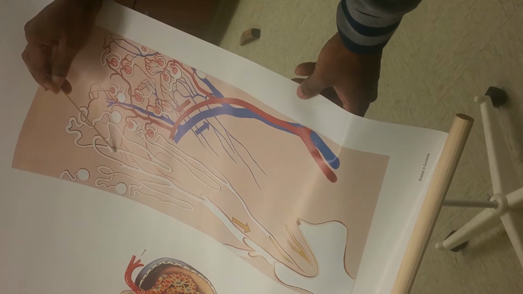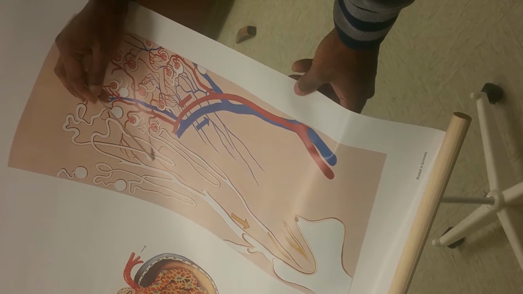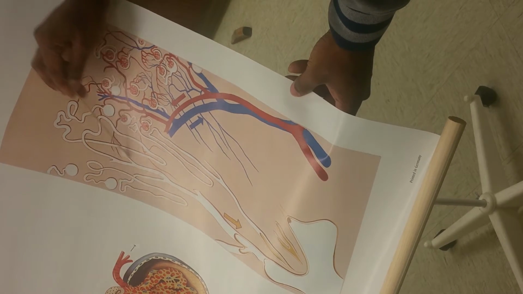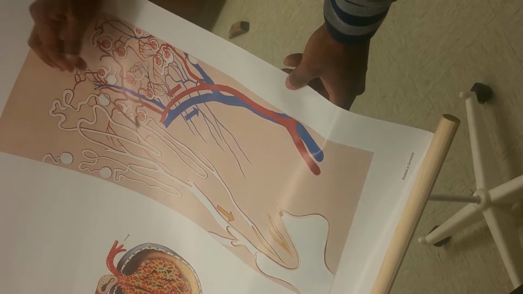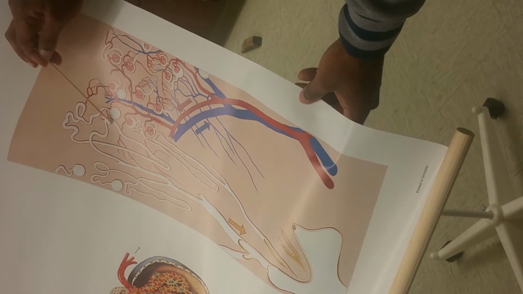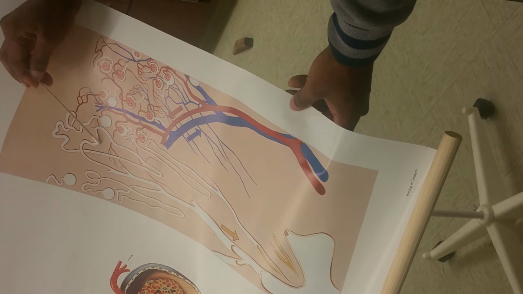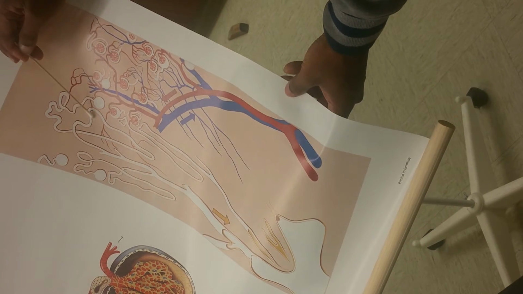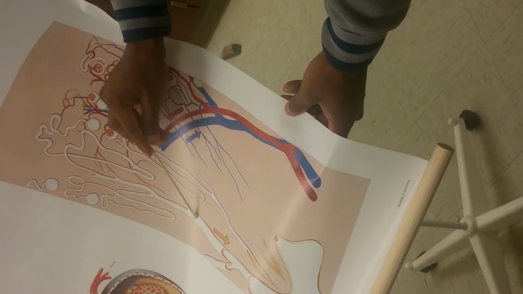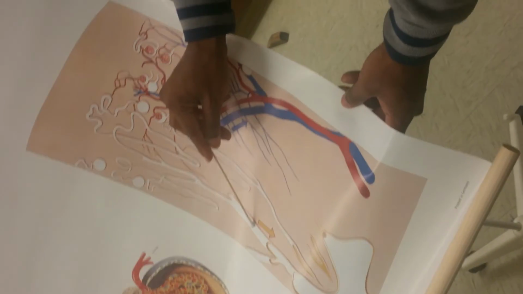And then you go down the descending limb and up the ascending limb. So altogether that's called the loop of Henle. And after the ascending limb, there's now this coiled part, the distal convoluted tubule. And when it straightens out and goes back down, that's a collecting duct.